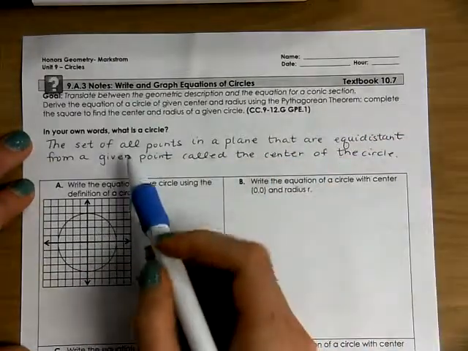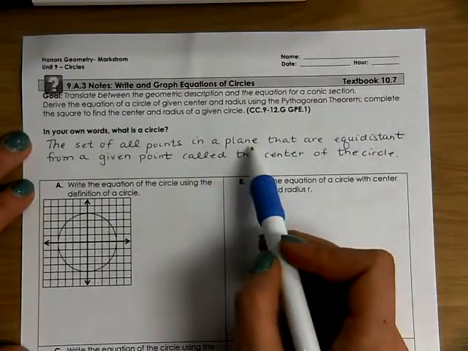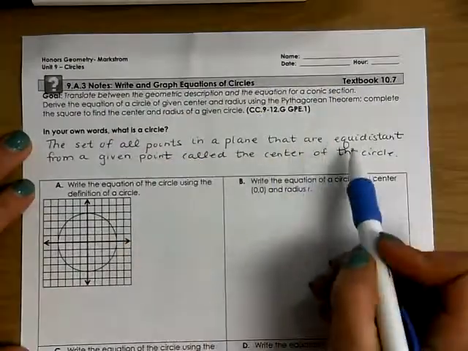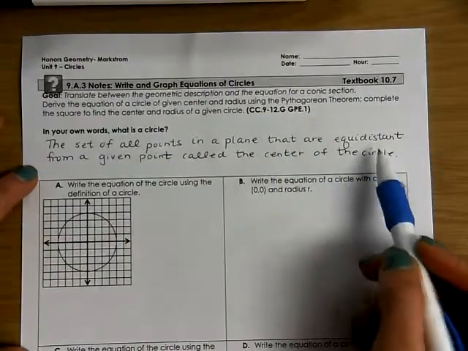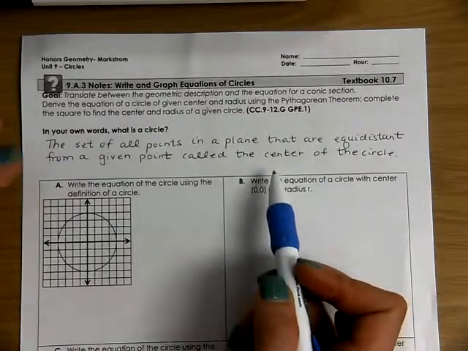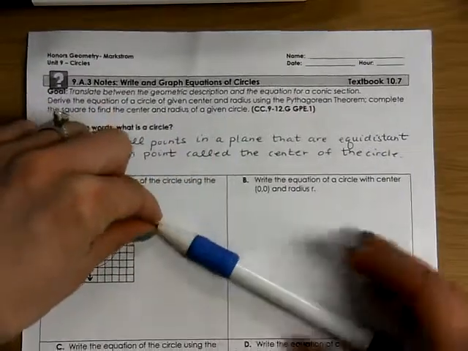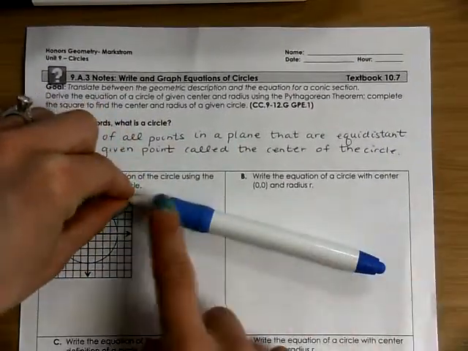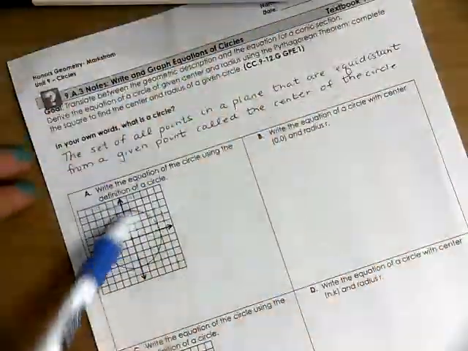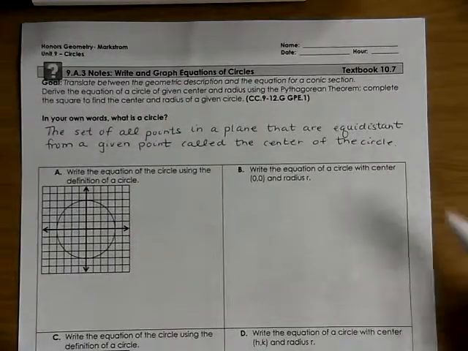So let's pick this apart a little bit. The set of all points in a plane. In a plane meaning we're talking about two-dimensional and on a piece of paper. So all points in a plane that are equidistant. Equidistant meaning same distance from a given point called the center. So in theory, if I wanted to take a point and I wanted all the points that were this distance, I could swivel this around. And if I swivel that around, that'll make a circle, and that would fit the definition of a circle.